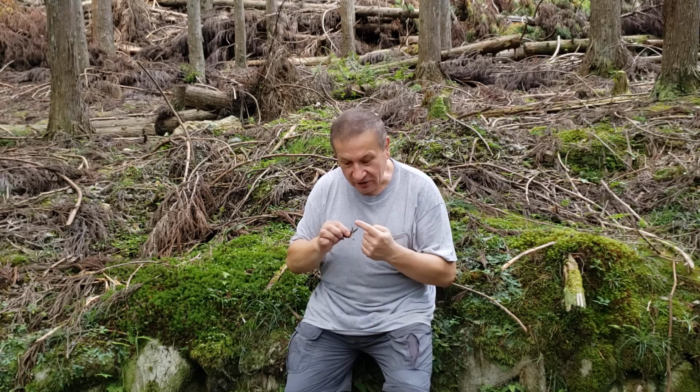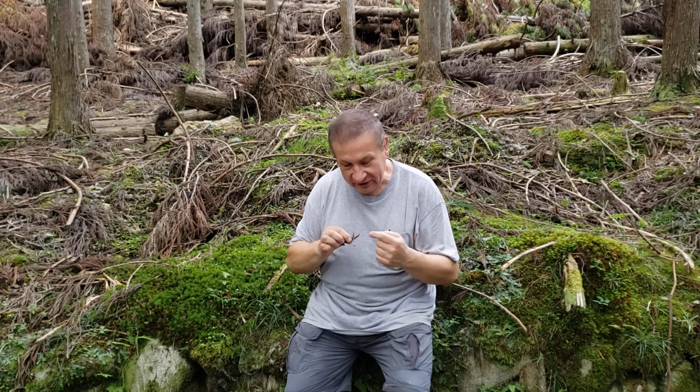The most interesting thing is, this is not one plant. There are two. The lower part is one plant and the brown upper part is another plant. The brown part is called sporophyte or sometimes sporogon, and the green part is called gametophyte.